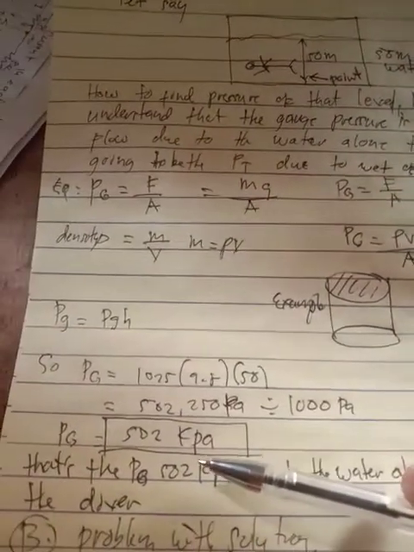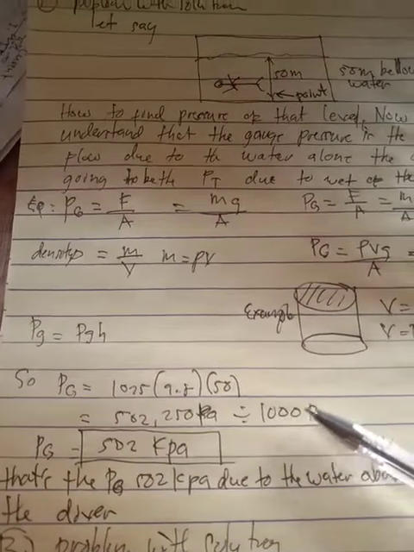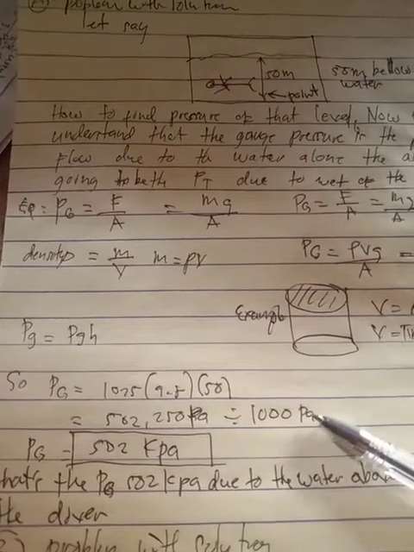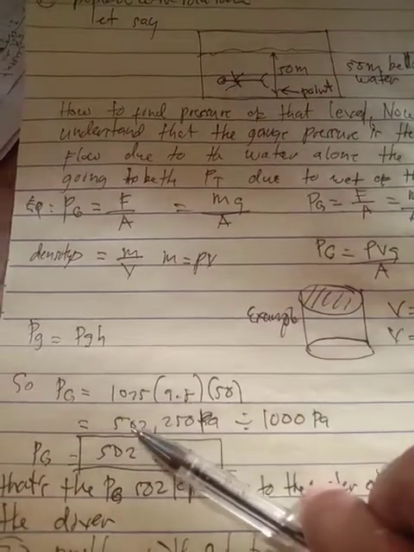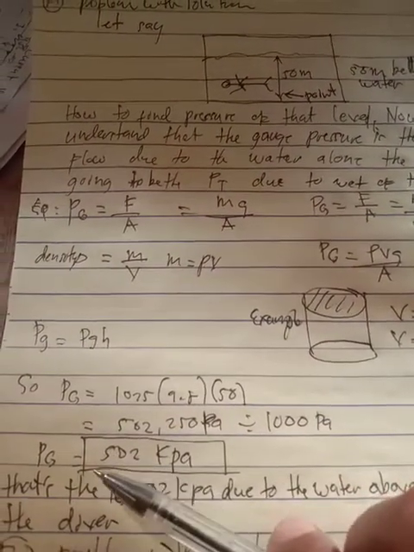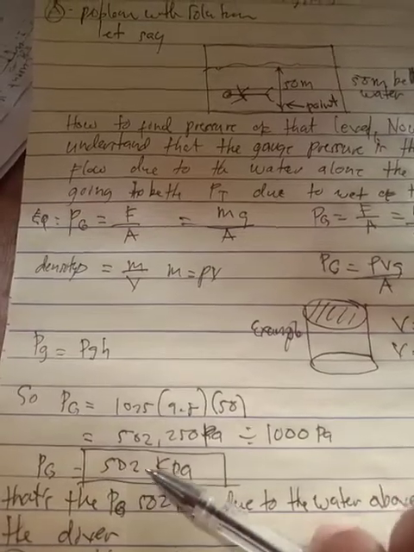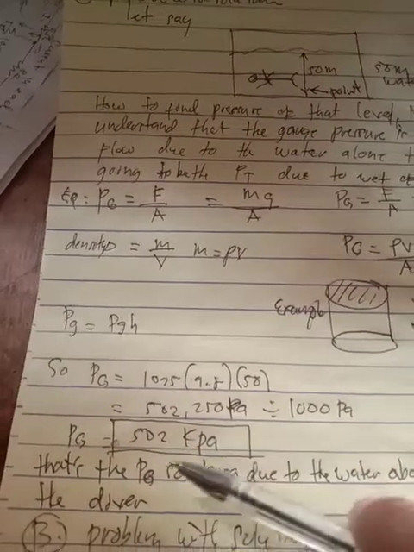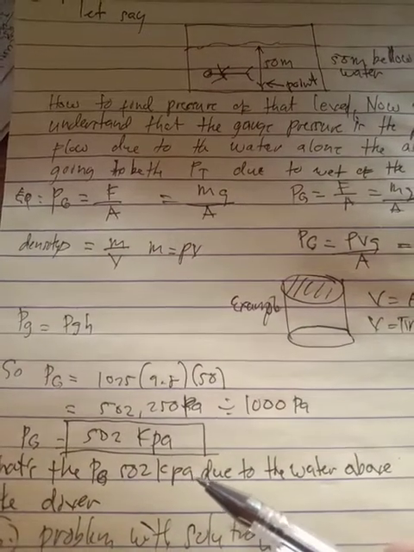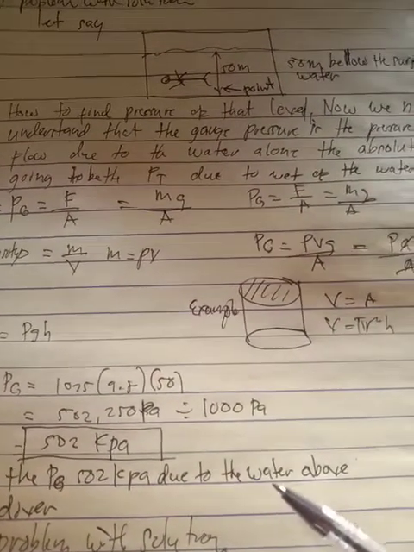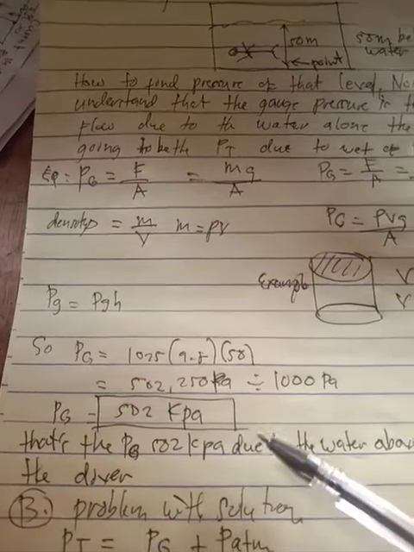Because this is in Pascal, we are going to divide by 1,000 to become kilopascal. So this is the answer: the gauge pressure is 502 kilopascal. That's the gauge pressure, 502 kilopascal, due to the water above the diver.